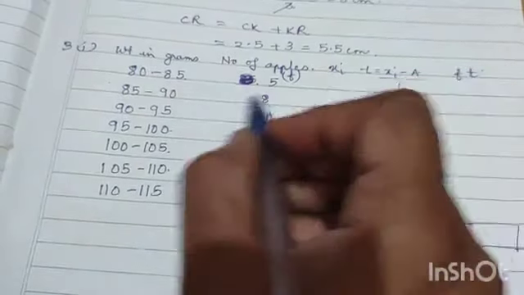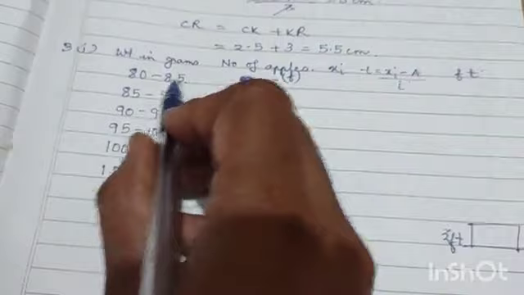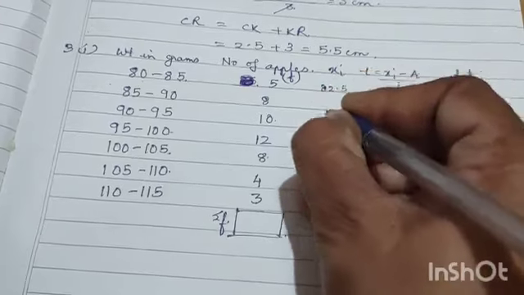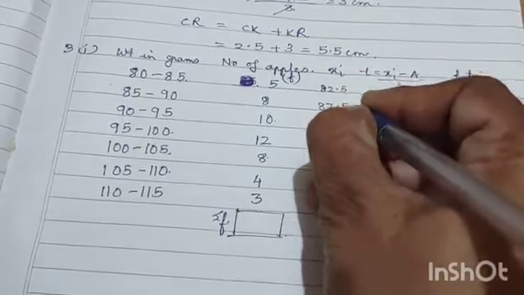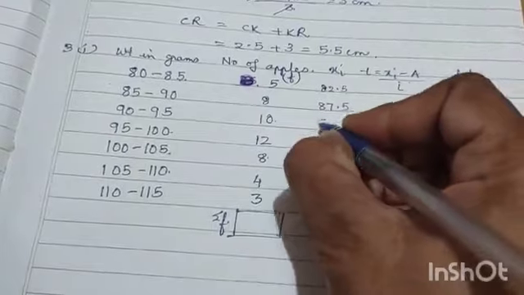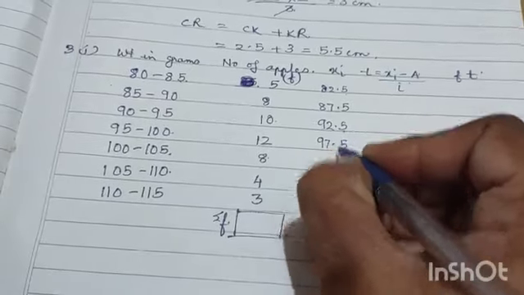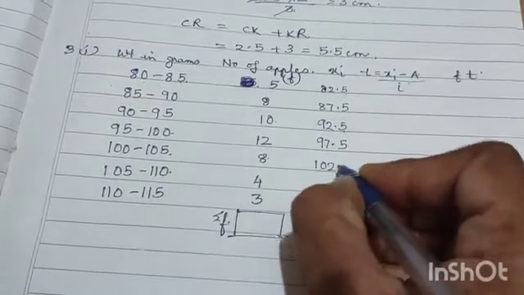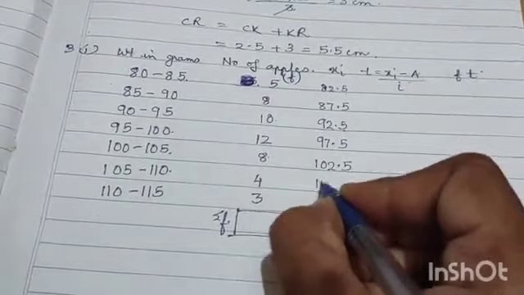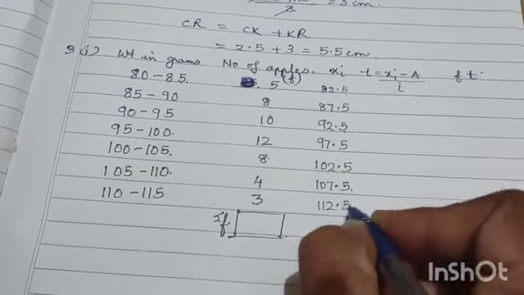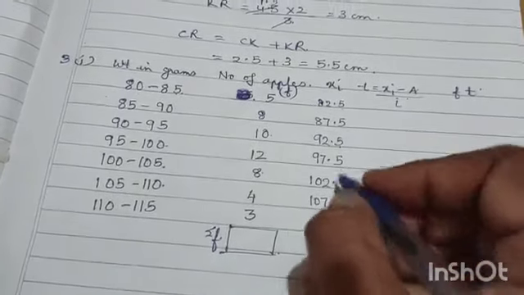We have to find the class mark, that is lower interval plus upper interval by 2, that is 82.5. Next is 87.5. Next is 92.5. Next is 97.5. Next is 102.5. Next is 107.5. Next is 112.5.